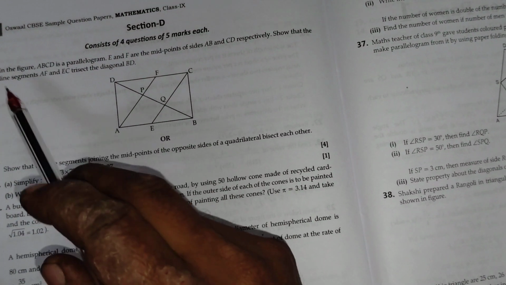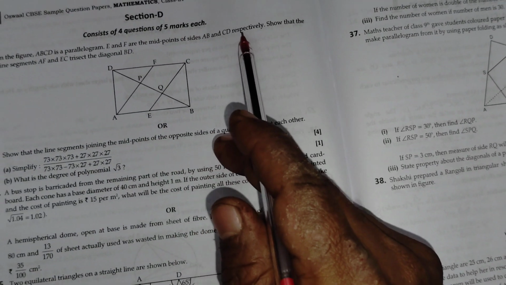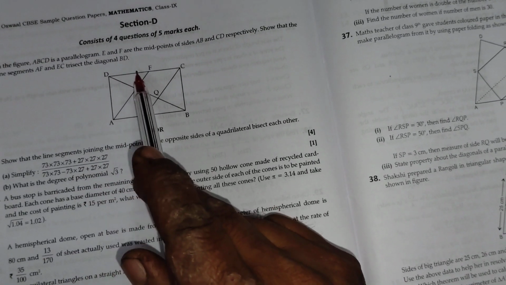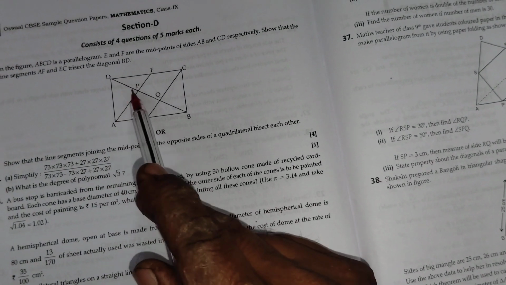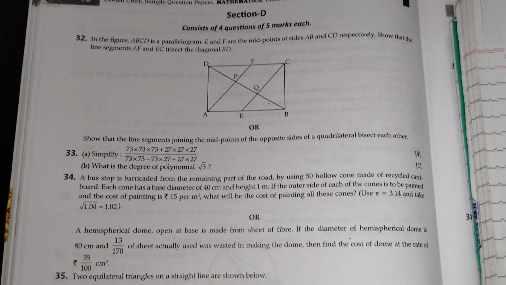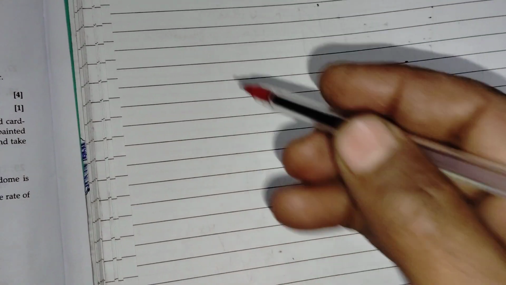In question number 32, in the figure ABCD is a parallelogram, E and F are midpoints of AB and CD respectively. Show that the line segments AF and EC intersect diagonal BD so that these all three parts are equal. This we have to prove here. So how we prove? They are trisection parts. So let us see the solution.